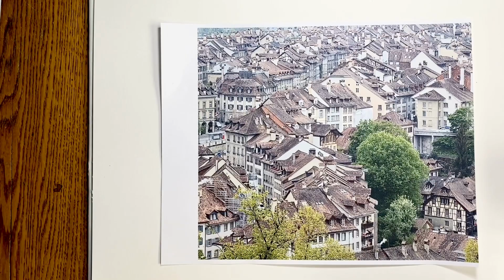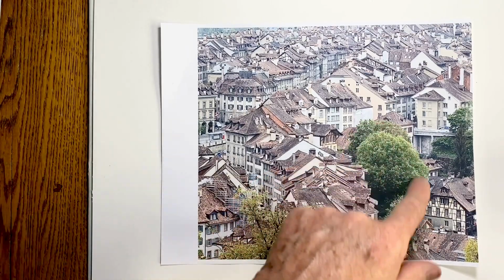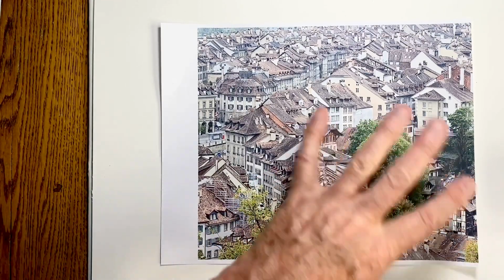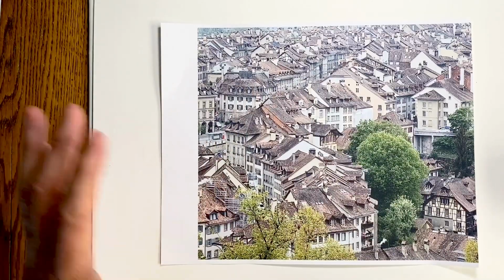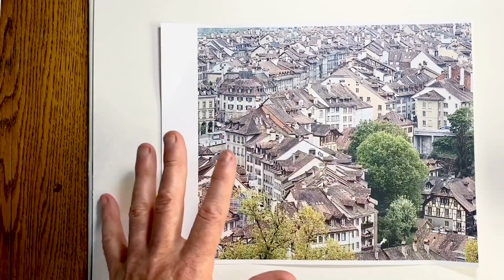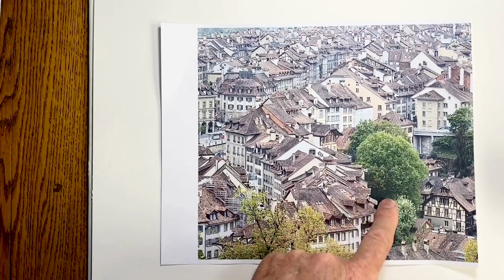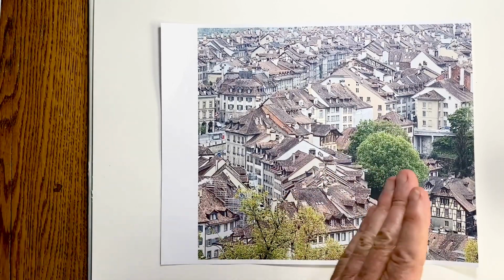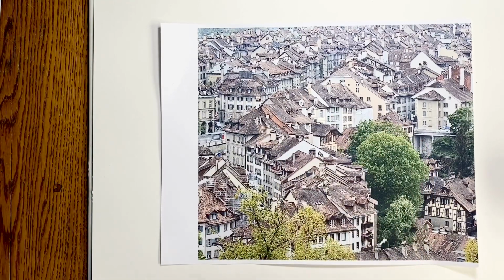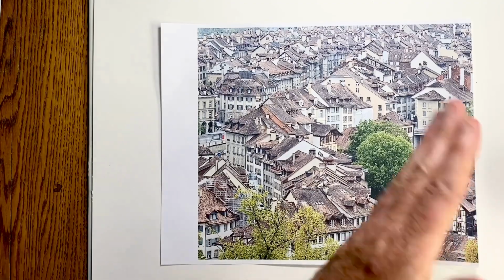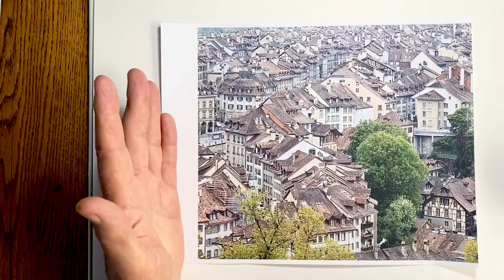The other thing that really strikes me is simply the contrast between these trees and the architecture. And so I want to make sure I capture that, and also these dark shadows in here as well, because they help highlight some of the architecture as well. Because overall, it's a relatively low contrast scene.